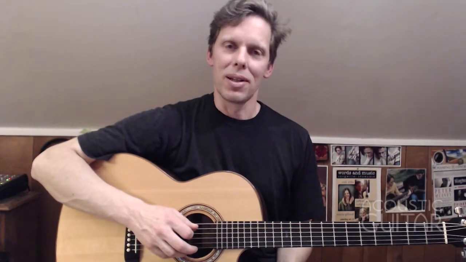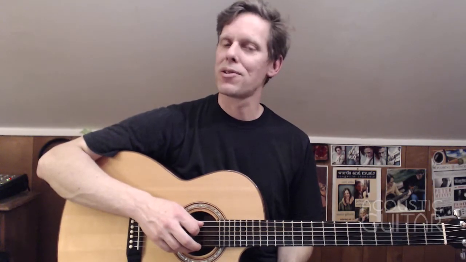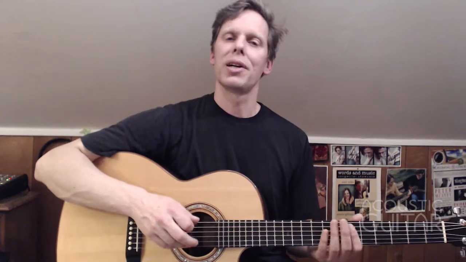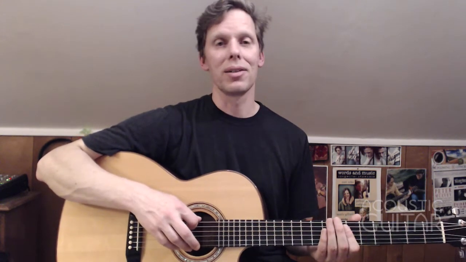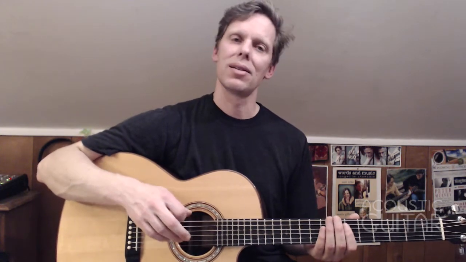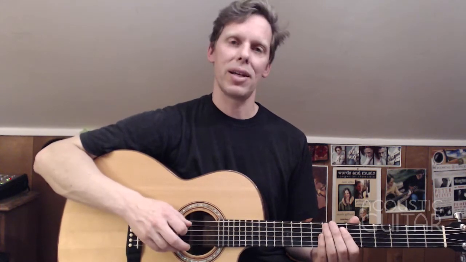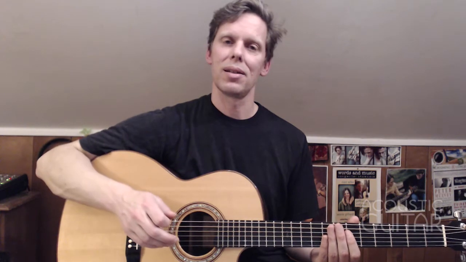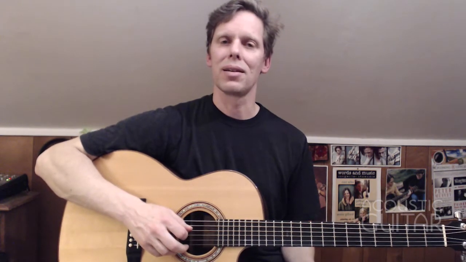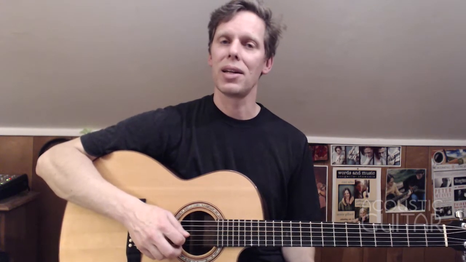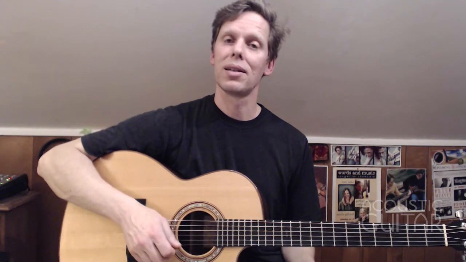So now detune a little more. Leave your fifth string at G, but drop the sixth string another step all the way down to C. So you've got C, G, and then the rest in standard tuning: D, G, B, and E.